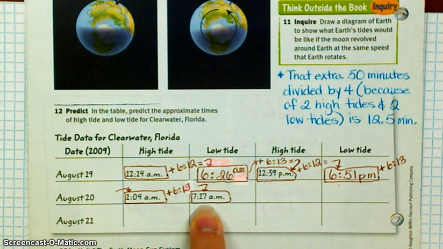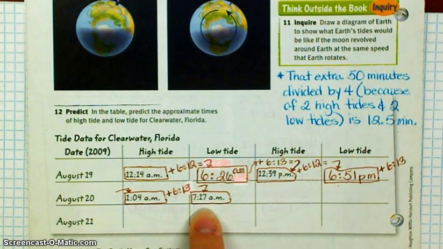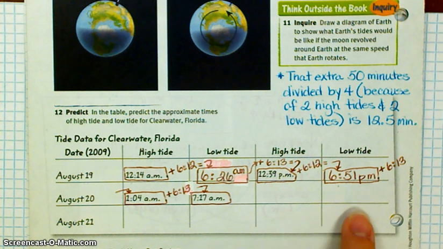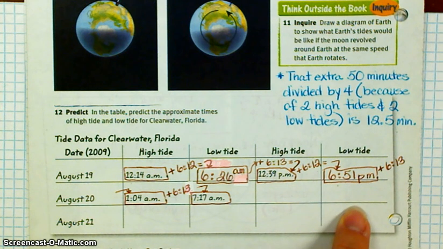Okay? And then this is where you're going to prove that you're listening and following along. 7:17 a.m., adding 6 hours, 12 minutes, is going to get you the next high tide time, which is 1:29 p.m. in the afternoon. So 1:29 p.m., and then I take 1:29 p.m., add the 6 and a half, I come up with 7:42 p.m. Okay?